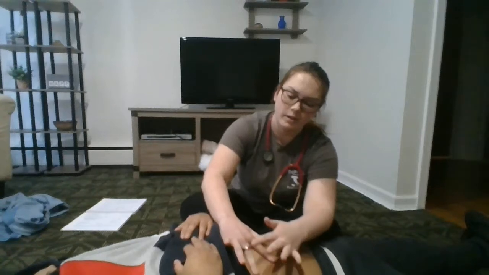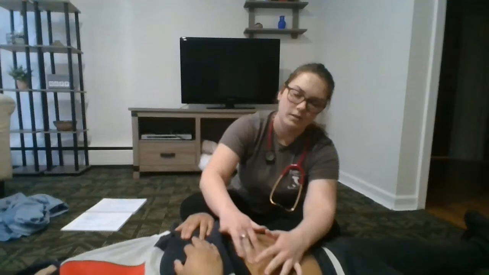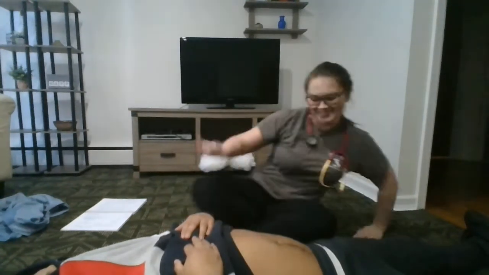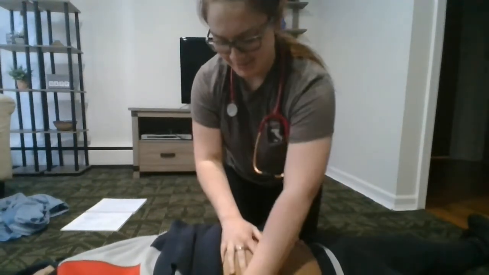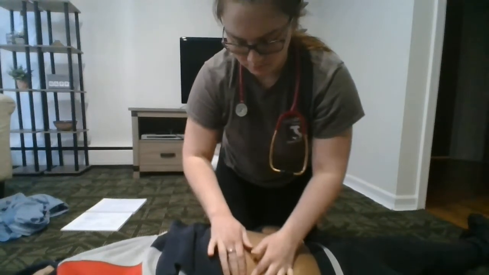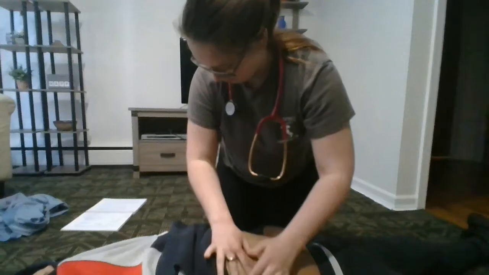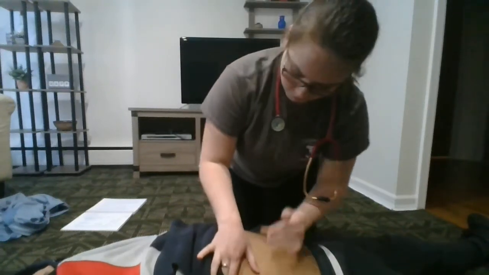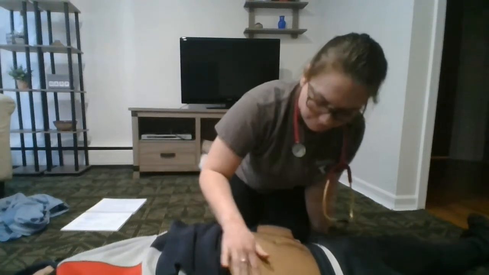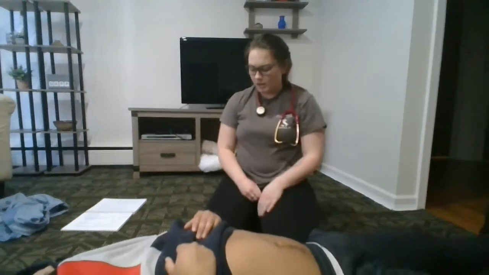About there, I want to say. And there's the rib right there. I just want to go in between. So it's about right here. The liver would be anywhere between like 3 and 7 centimeters.